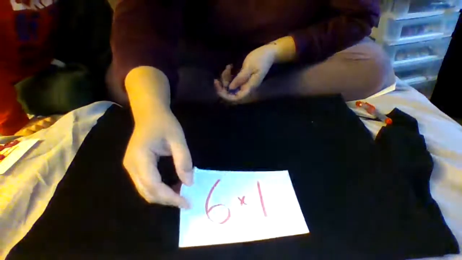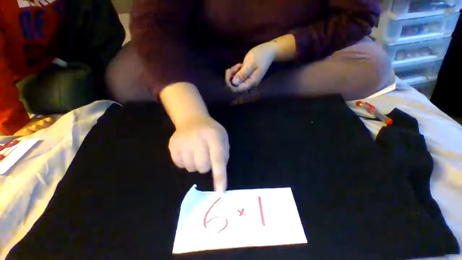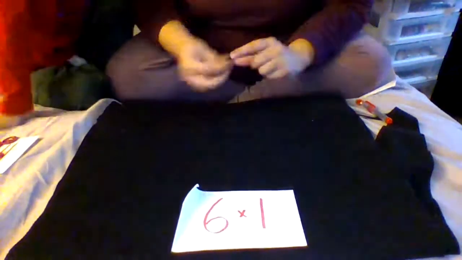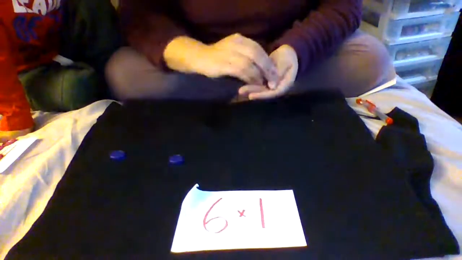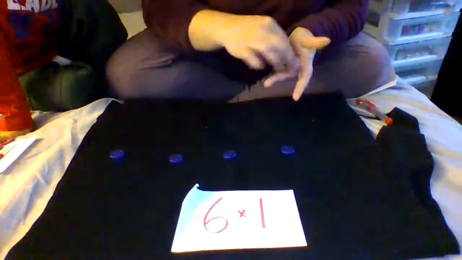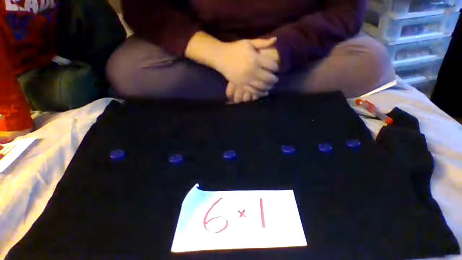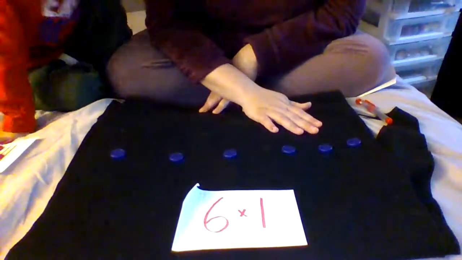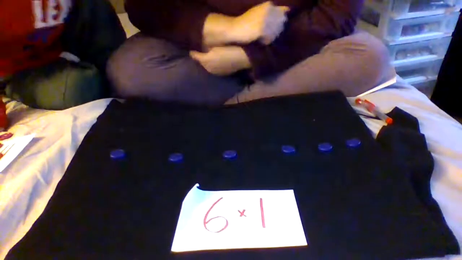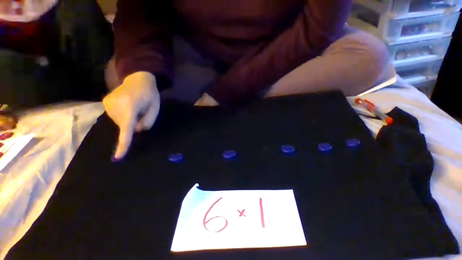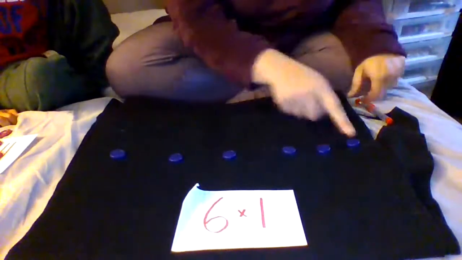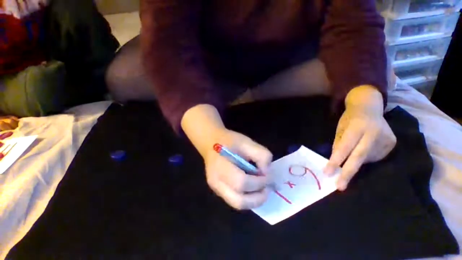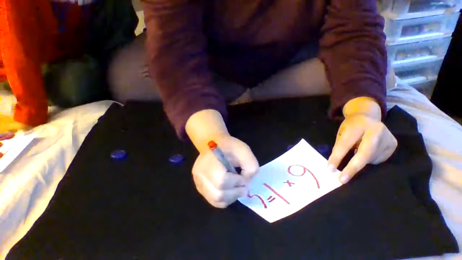The next one we're going to try is 6 times 1. This means we're going to have 6 groups, and each group is going to have 1 in it. We need 6 groups. Here we go. 1, 2, 3, 4, 5, 6. Do I have 6 groups? Yes. Do I have 1 in each group? Yes. Okay, now how many do I have all together? Let's count them. 1, 2, 3, 4, 5, 6. So 6 times 1 equals 6.